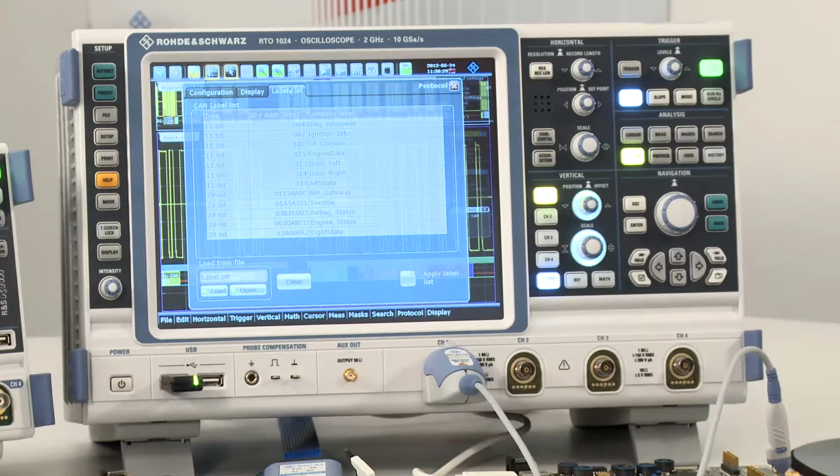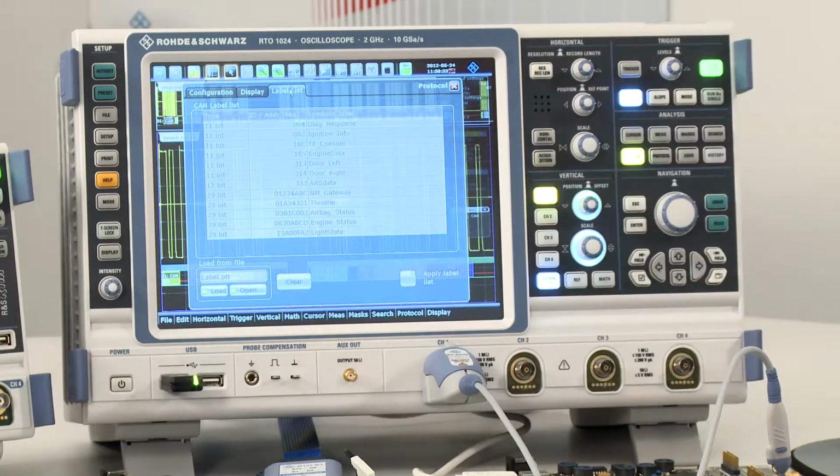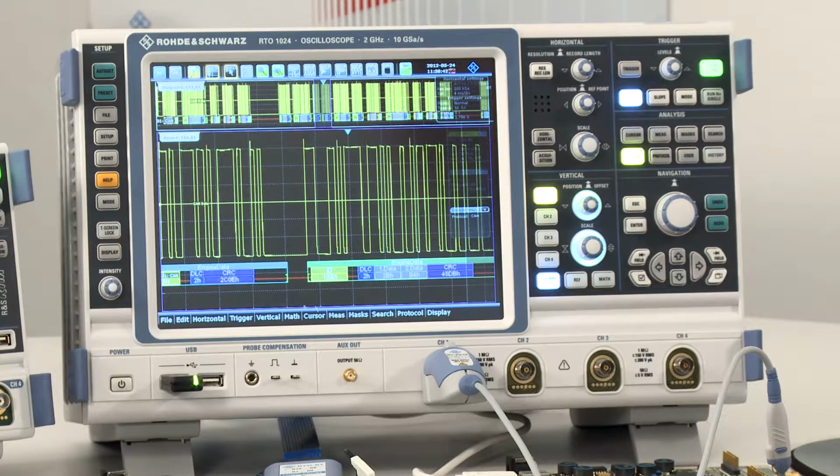So we were triggering on 1E5, and in this particular label list, the symbolic name for 1E5 is engine data. So I'm going to go ahead and apply that list. And if I take this menu away and look into the display again, instead of seeing 1E5, I now see the label engine data.